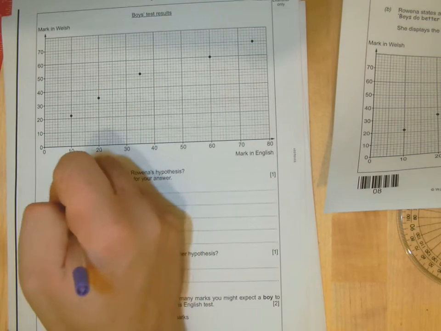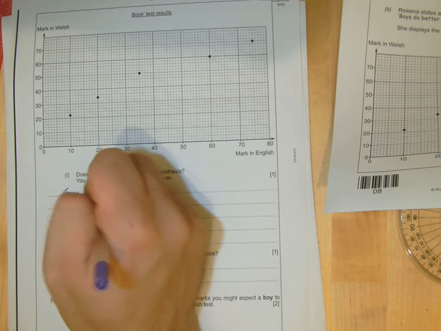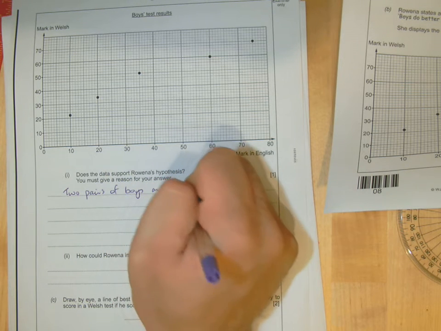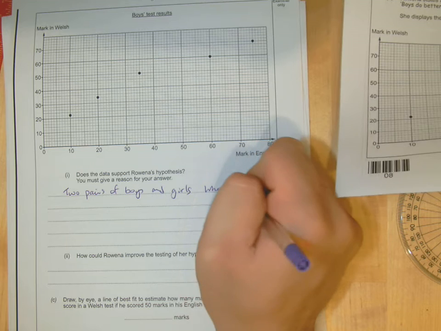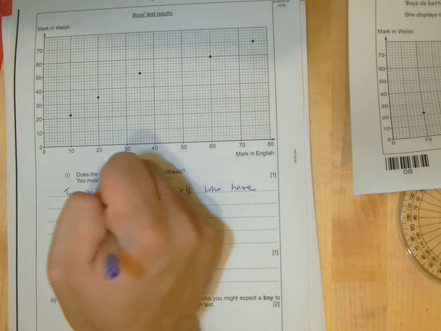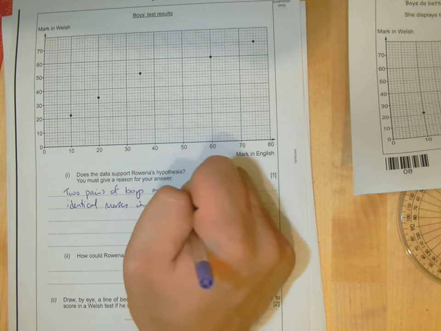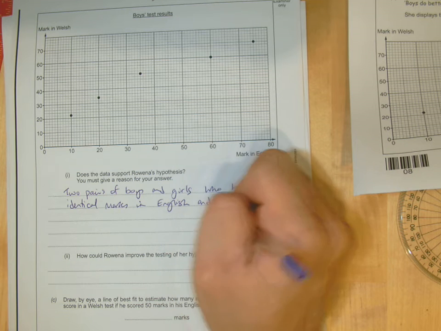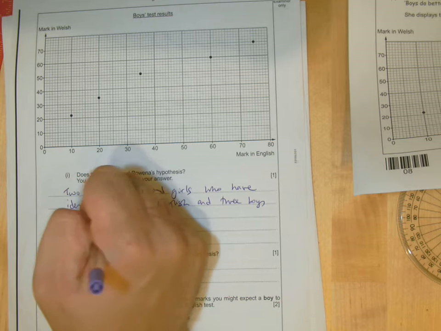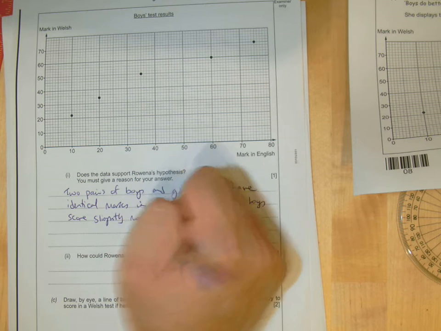We've got two pairs of boys and girls who have identical marks in English, and three boys score slightly more than three girls.